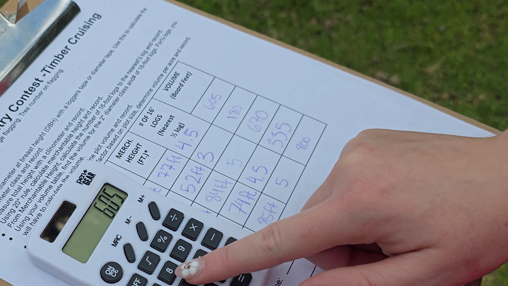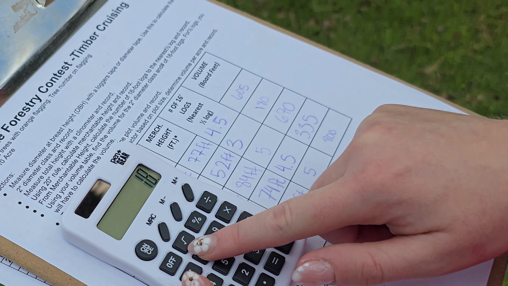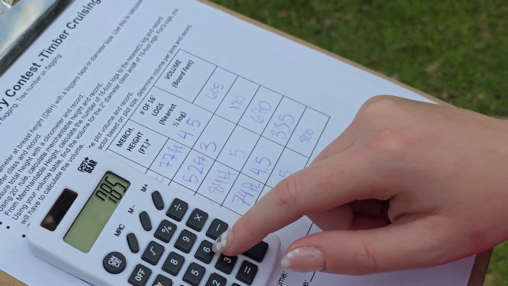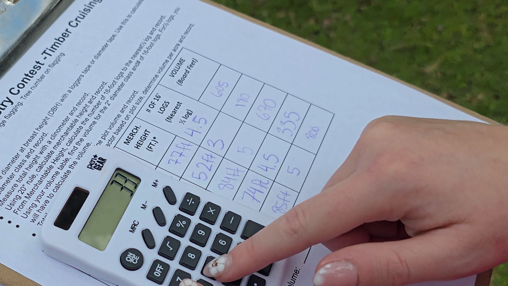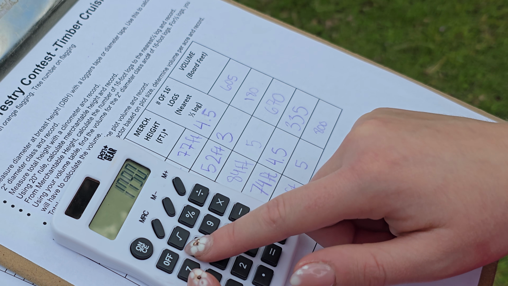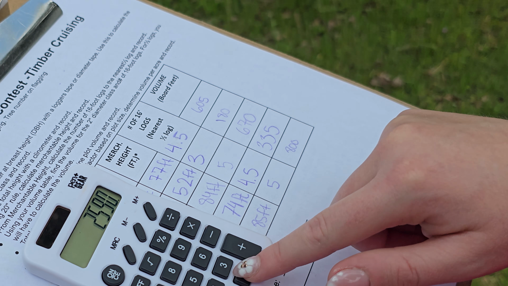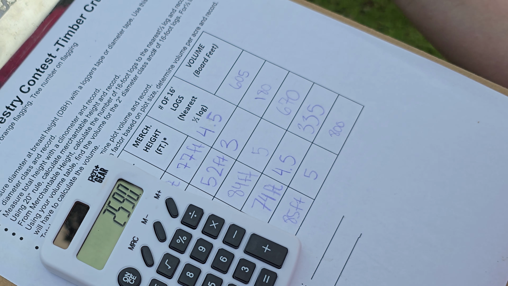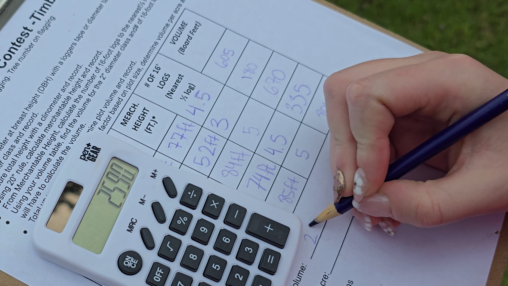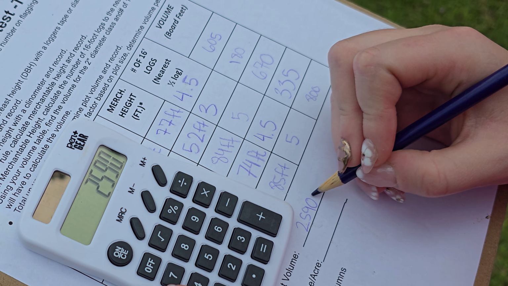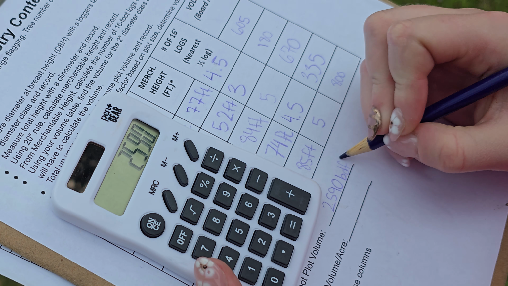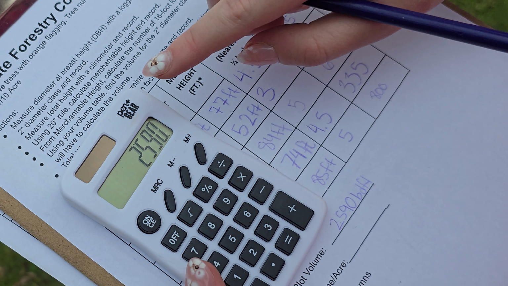Now that we've calculated the volumes of the trees in our plot, typically 5 trees for the CDE, we can determine the plot volume and then the board feet per acre in the stand. A forester doesn't measure every tree on an acre when they cruise. Instead, they take a sample and extrapolate. Start by adding the 5 individual tree volumes listed on the right-hand side of our table to get the plot volume. Once we have this total, we can then calculate the per acre volume.